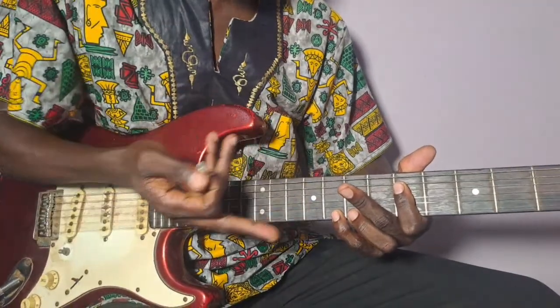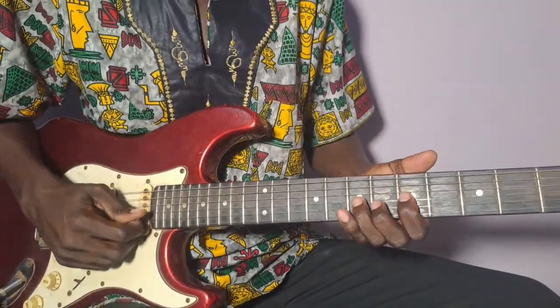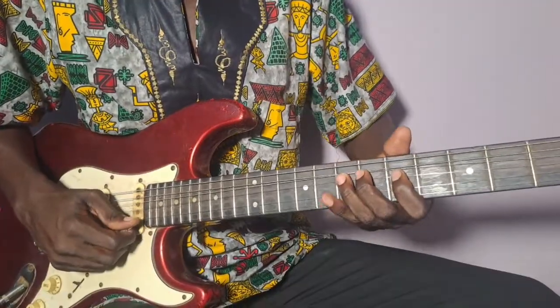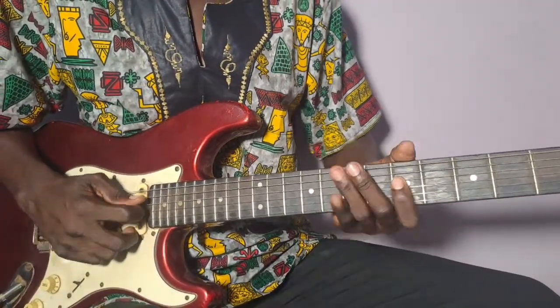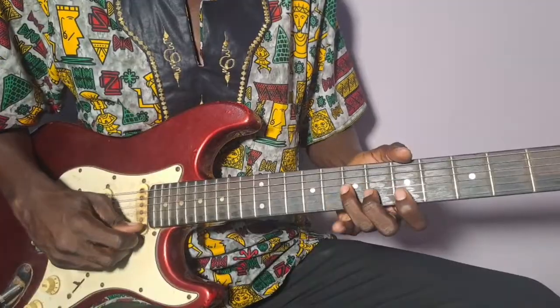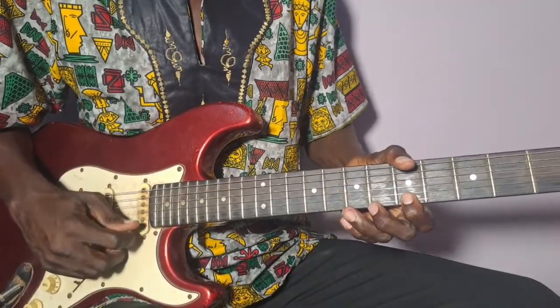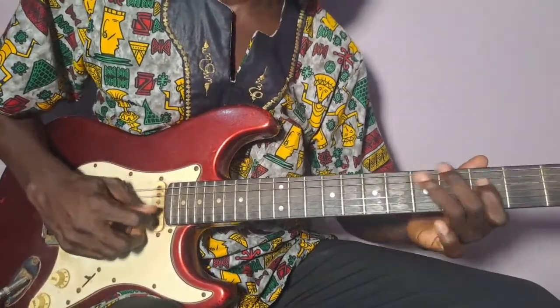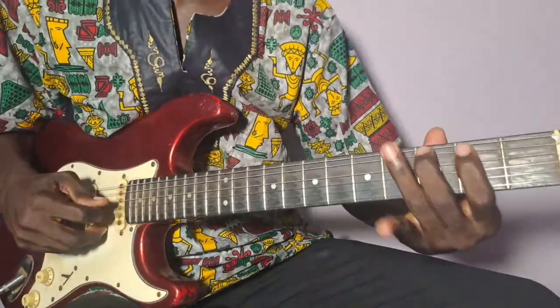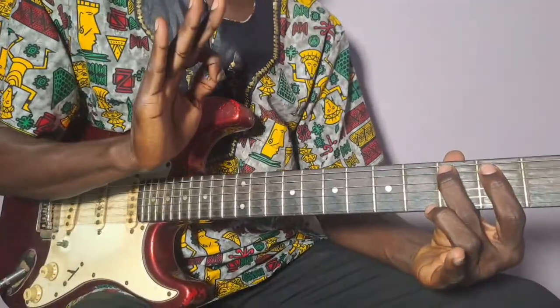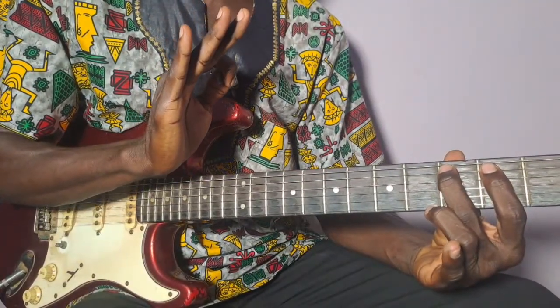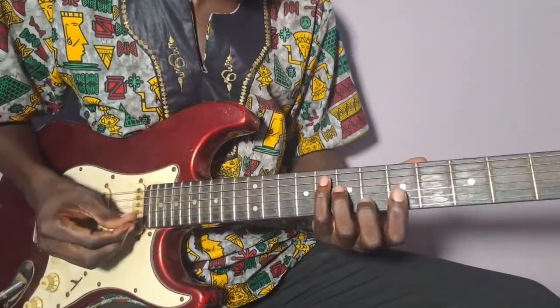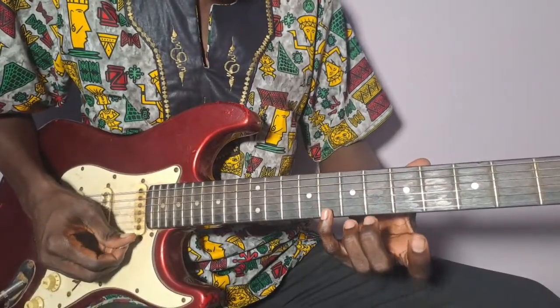So that is the using of, giving us the same thing. You see, here we have the so because we are playing key F major.